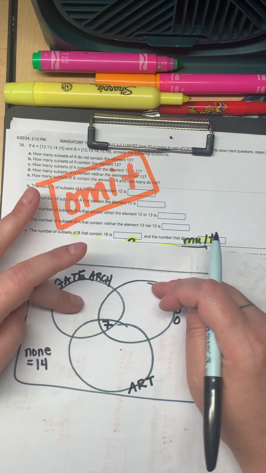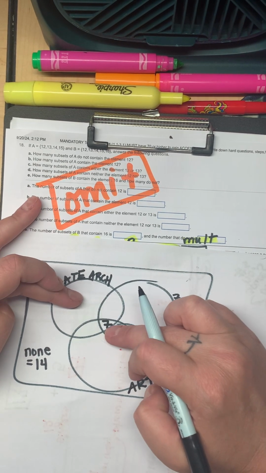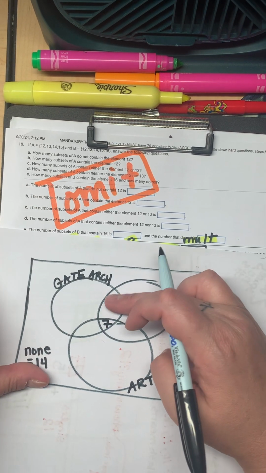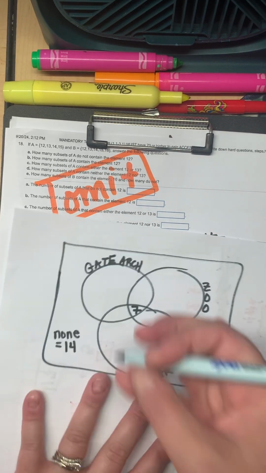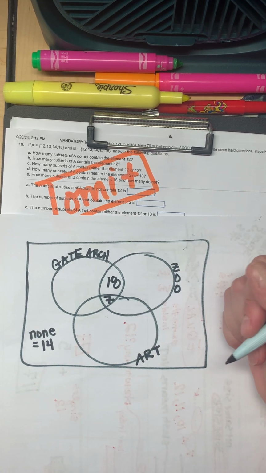So where the arch and the zoo touch is this sliver inside, but we're not talking about the part that touches art. So just this top part of the sliver should be the 18 that plan to go to the arch and the zoo, but not the art.